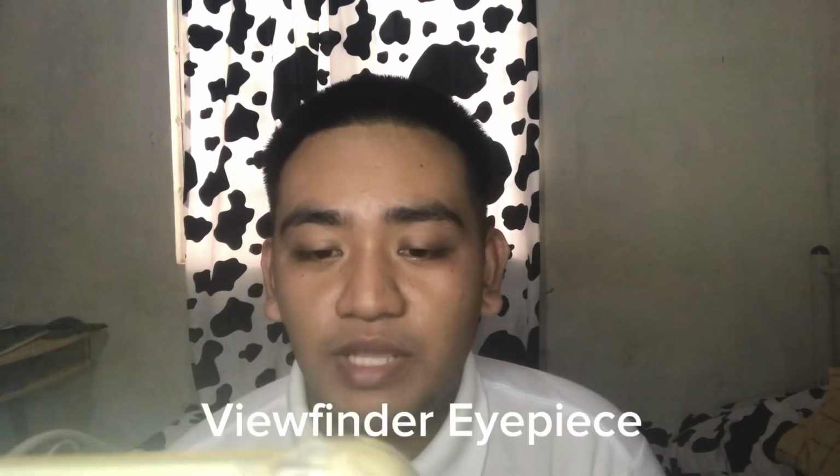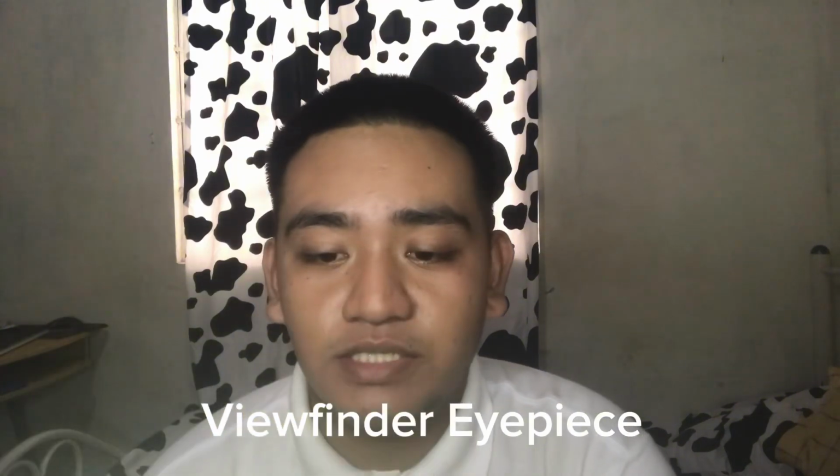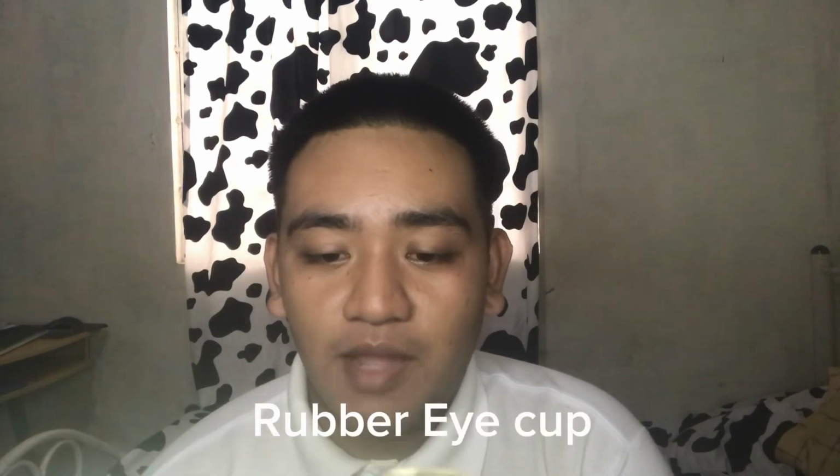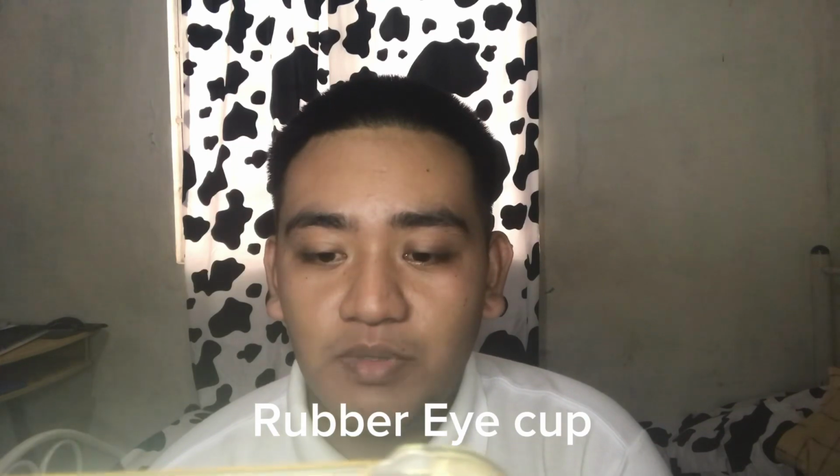Back. Viewfinder eyepiece. This is the optical electronic window that you look through to compose and frame your shots. Rubber eye cap. The eye cap is a rubber piece around the viewfinder eyepiece designed to provide comfort and block out stray light when focusing on the viewfinder.